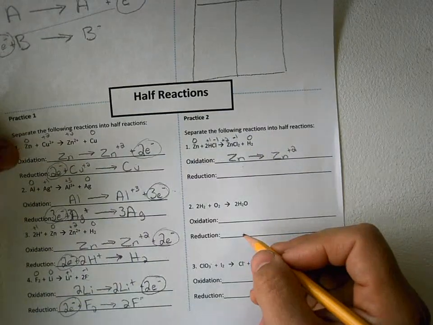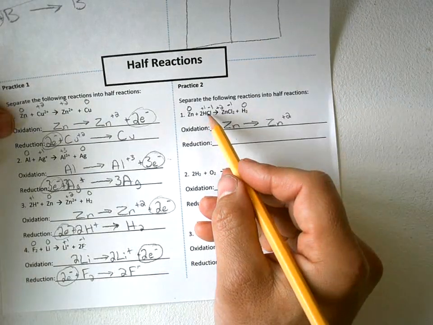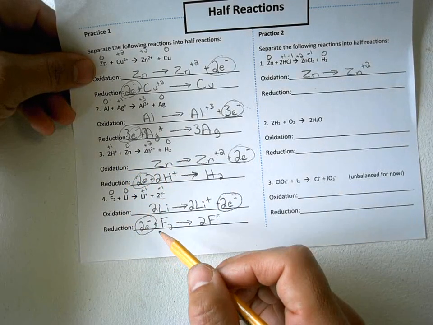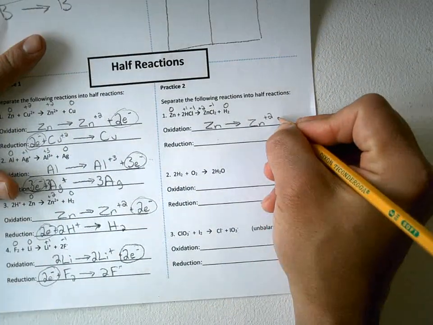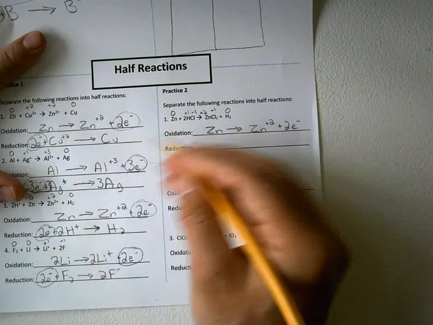Wait, this looks awfully familiar to... Oh, look, check that out. I was just showing you how in this problem I kind of just got rid of the chlorine ions because they're not really taking part in the oxidation reduction aspect of this reaction. Just showing you how we can do this same reaction 2 different ways.